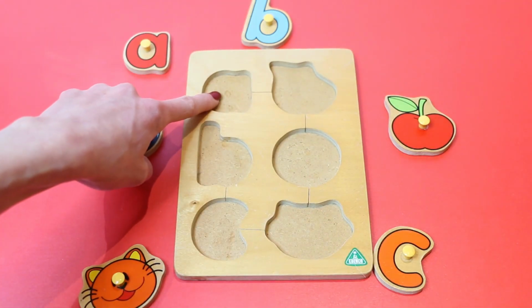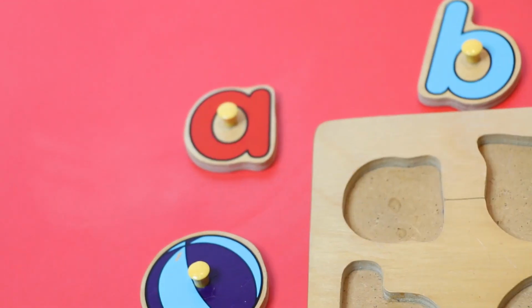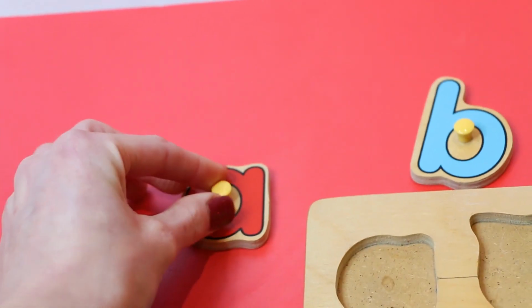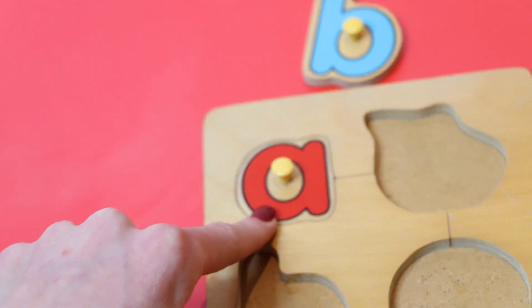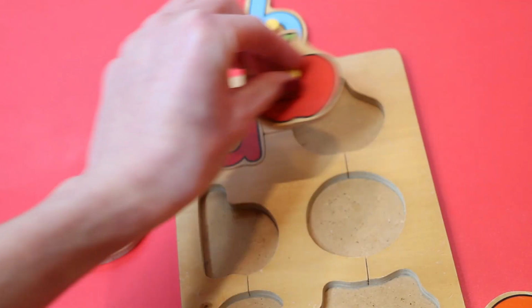What goes here? It's the letter A. Where's that letter A? Found you! A. A is for apple.